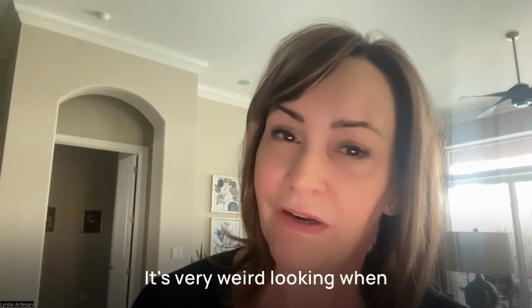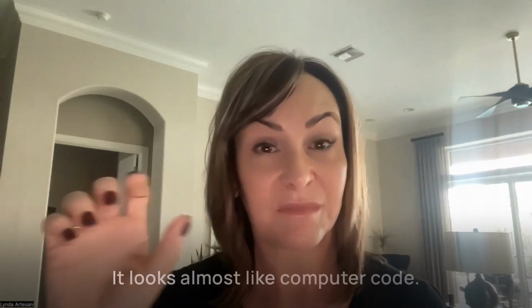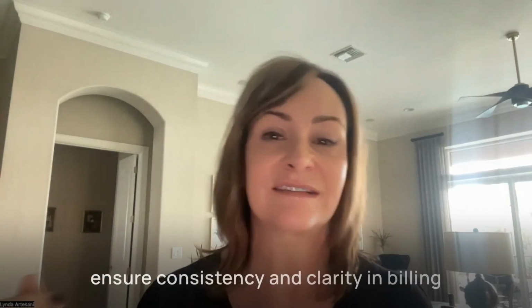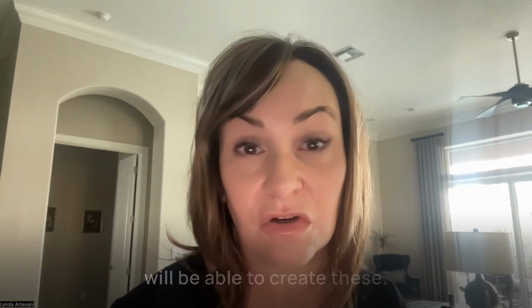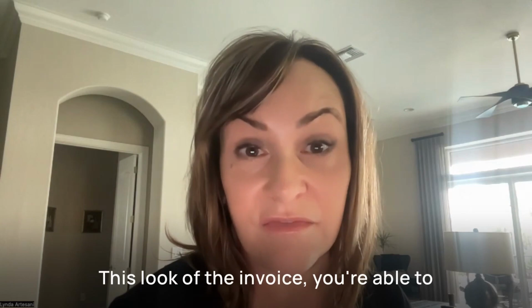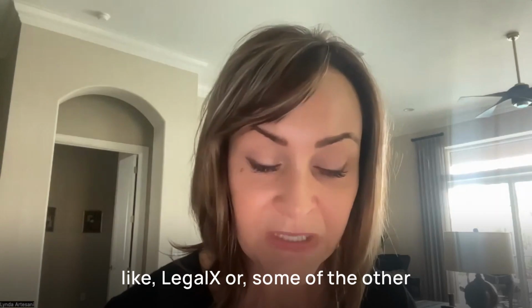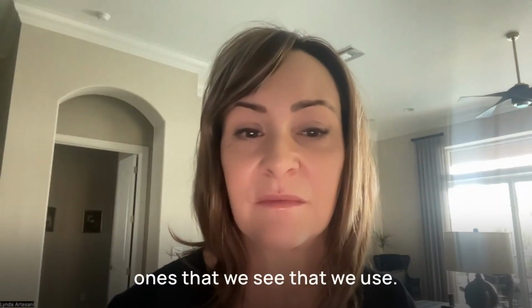It's one way. It's the only way. It's very weird looking when you print them out. It looks almost like computer code, with a text format to it. It's really a format to ensure consistency and clarity in billing and reduce any potential errors. You really want a good legal billing software that will be able to create this look of the invoice, so you're able to easily upload them into billing platforms like LegalX or some of the other ones that we use.